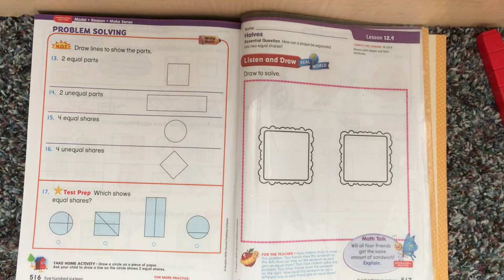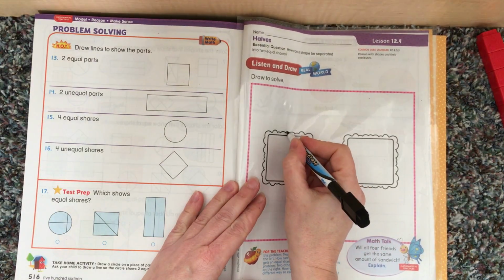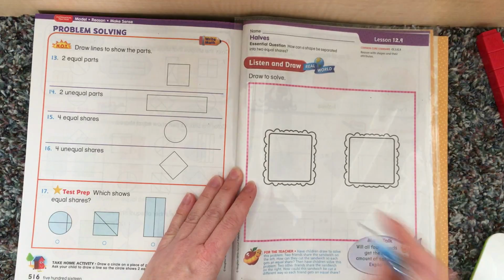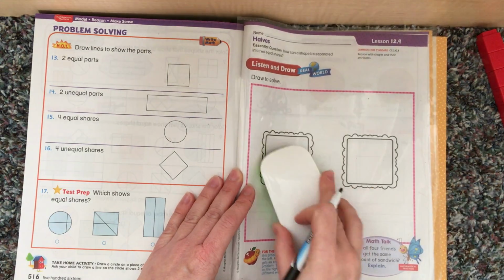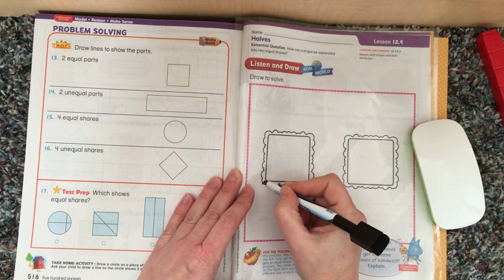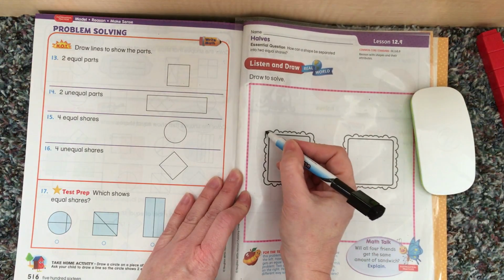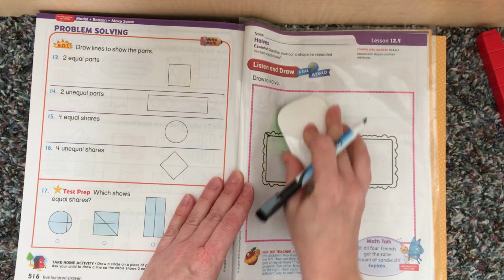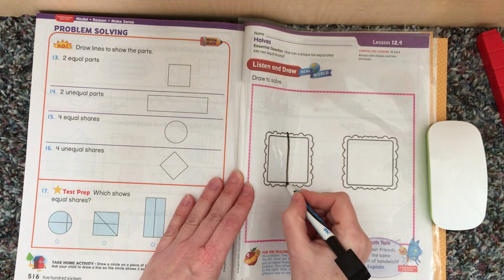All right, did you divide it into an equal share? There are actually several possible ways to get this right. You could draw a line straight down the middle that way, or you could draw a line straight down the middle that way, or you could draw a line corner to corner that way, or corner to corner that way. For the purposes of this, I'm going to do top to bottom. I don't care which way you do it.